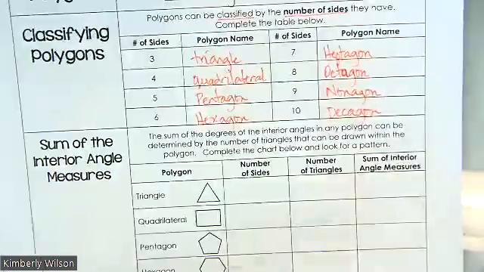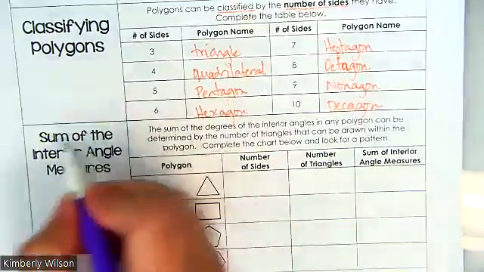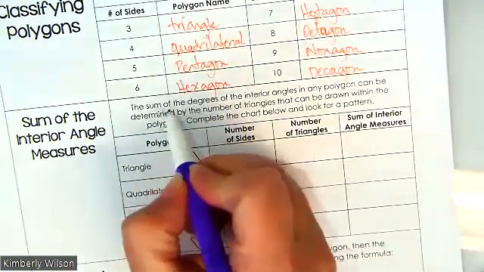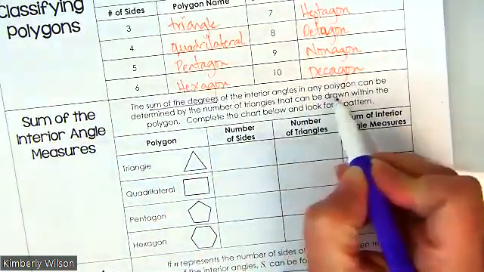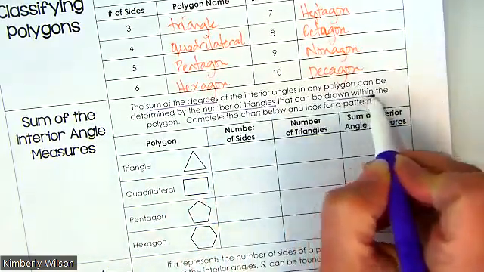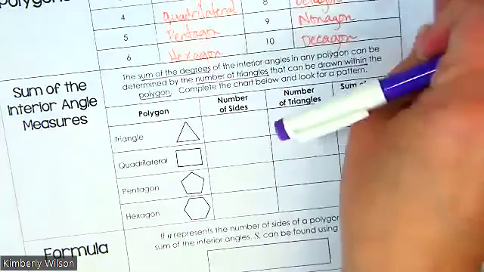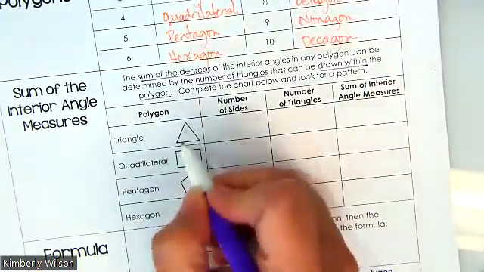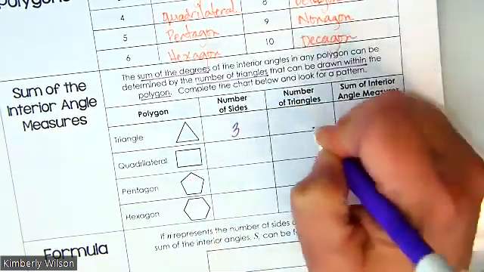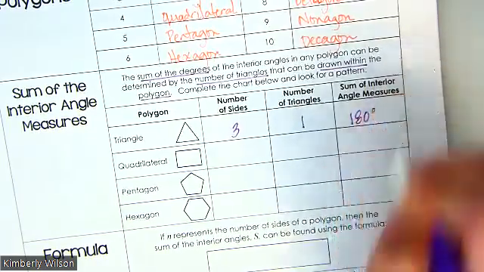Now the next portion that we're going to talk about is the sum of the interior angles. The sum of the degrees of the interior angles in any polygon can be determined by the number of triangles that can be drawn within the polygon. We're going to complete the chart below and look for patterns. If I already have a triangle, I can't make any more triangles inside of it. So the number of sides is 3, the number of triangles is 1, and therefore the sum of the interior angles is 180 degrees.